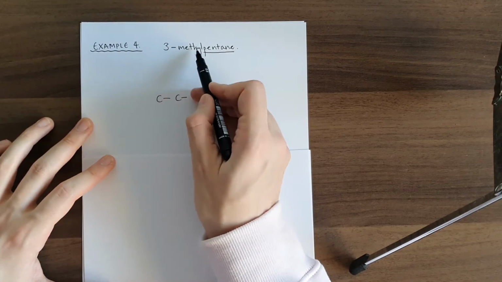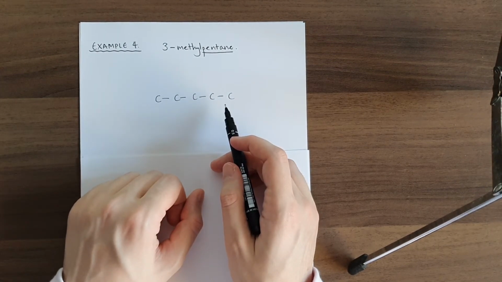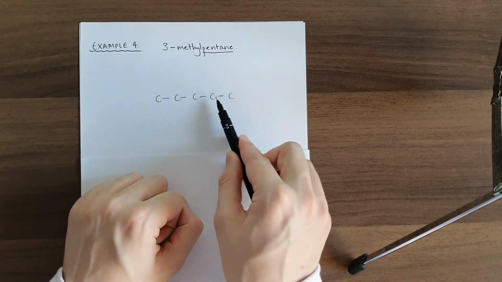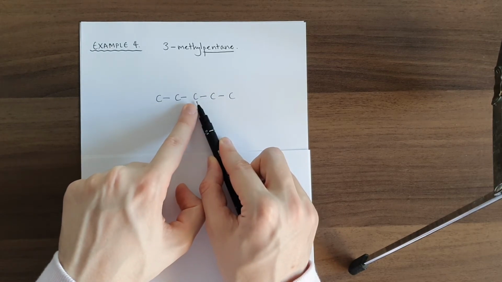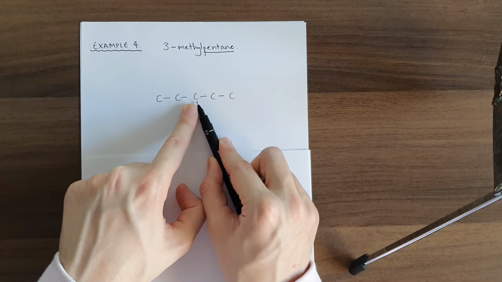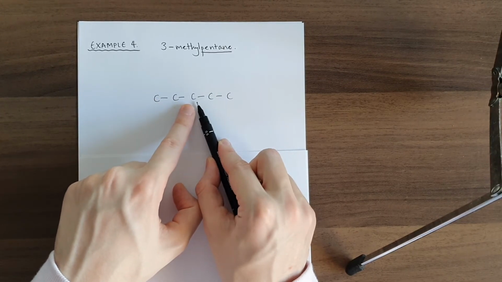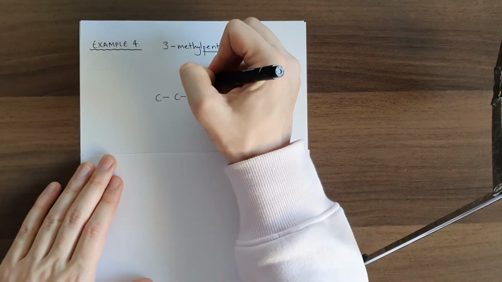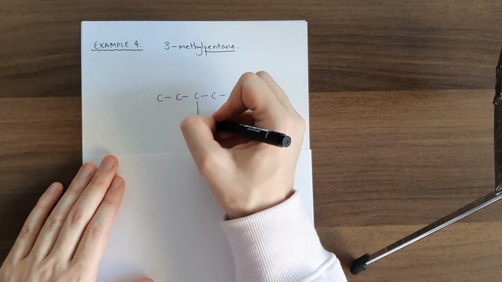So it says 3-methyl. So that means on carbon 3, I have to include a methyl group. Now in this case, I have 1, 2, 3, 1, 2, 3. Doesn't matter which side I approach it from, the methyl group's actually going to be bang in the middle. So I don't need so much to pay attention to numbering these carbons in this case, because the result will be the same either way. They would be mirror images of each other. So we're going to put our methyl group, let's do it going down the way this time, just for a change, because that is allowed.